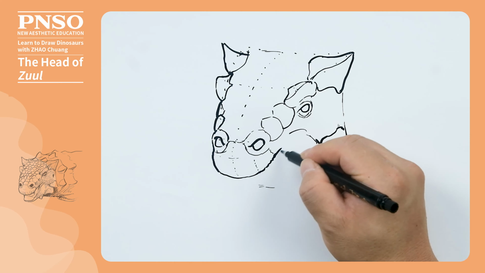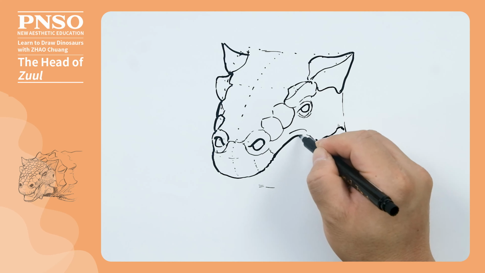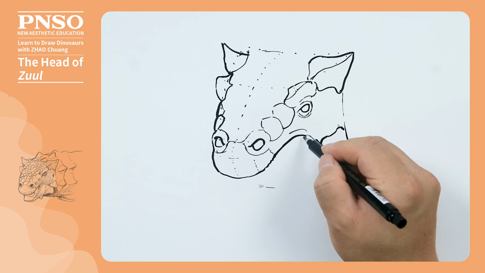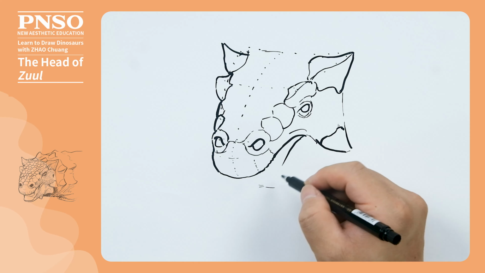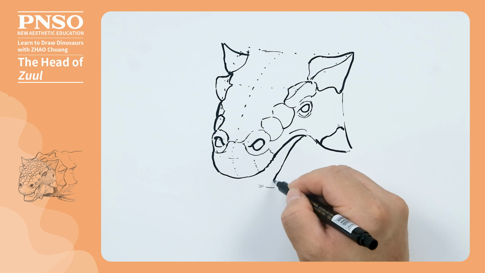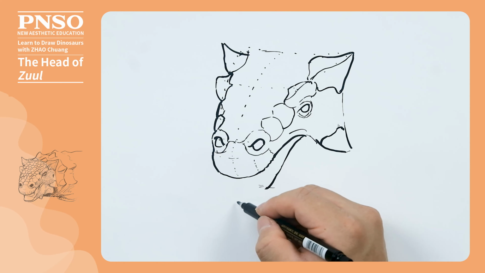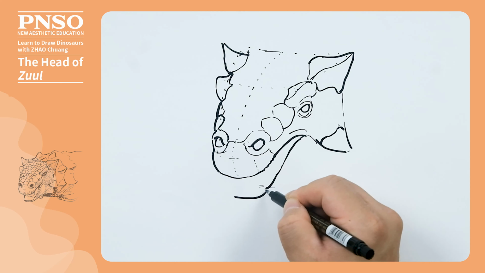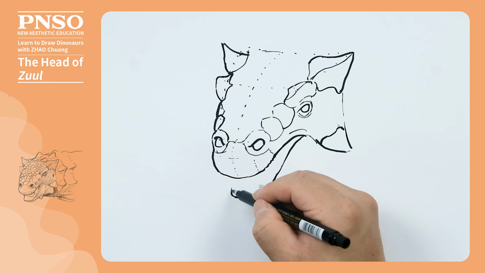Next, we draw the mouth, which curves backward and reaches below the jugal bone. We draw it slightly open. Then, there is the beak at the front of the lower jaw, which is relatively flat.